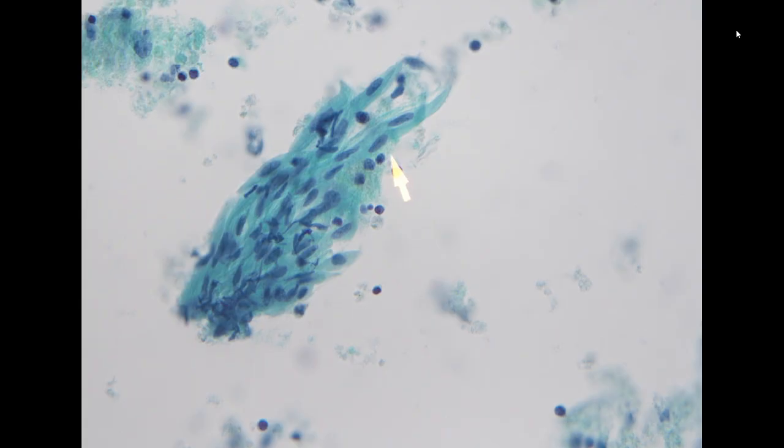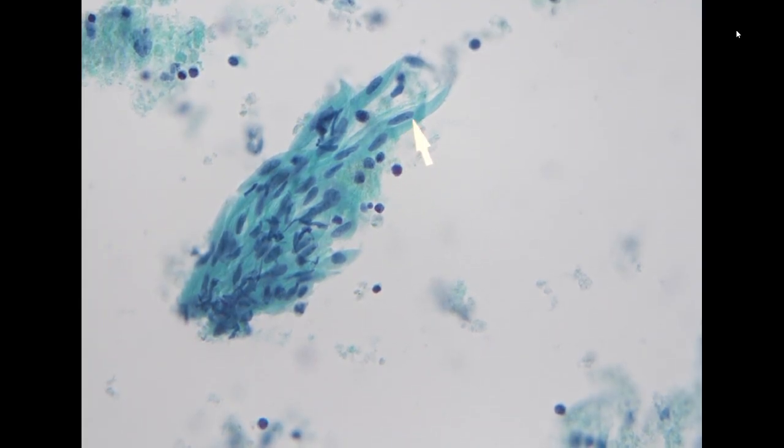It looks a little bit, I'm not so sure, but it could be epithelial cells. But if it is epithelial cell, it would be a squamous cell with squamous differentiation, right? So here we have a very small cluster of squamous looking cells.